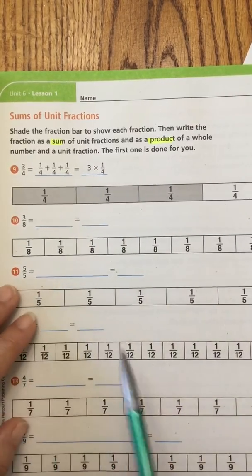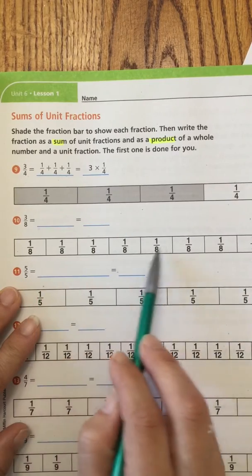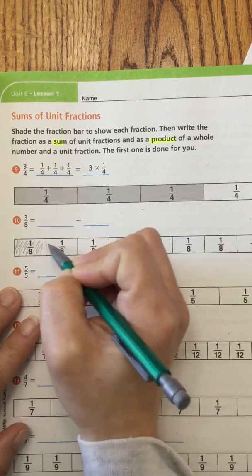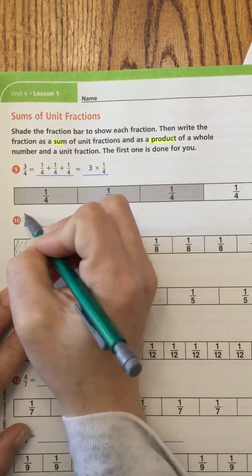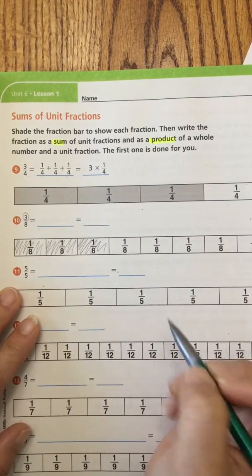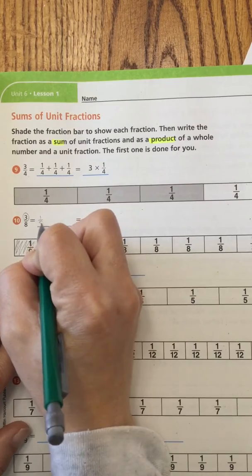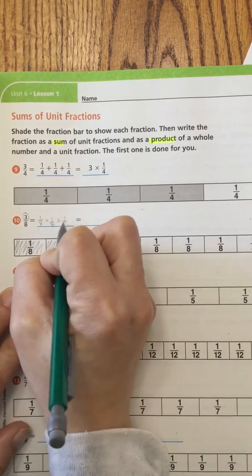So I'll do the next one with you. So it's 3/8. So I'm at 1, 2, 3, 4, 5, 6, 7, 8. Well, I need to shade 3 of them. And I got the number 3 from the numerator right here. So now they want me to add these. So I'm going to write 1/8 plus 1/8 plus 1/8.